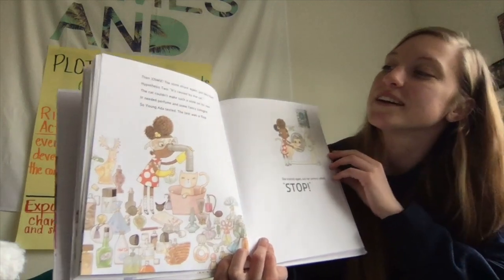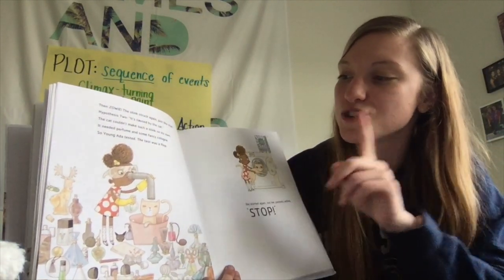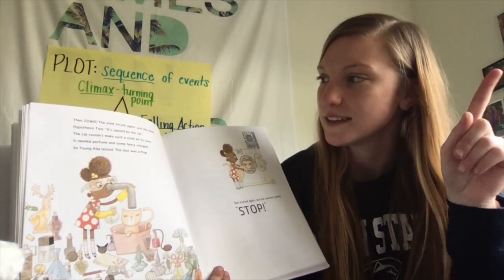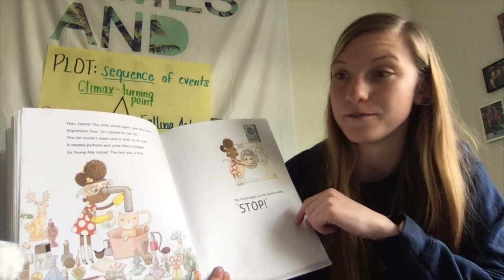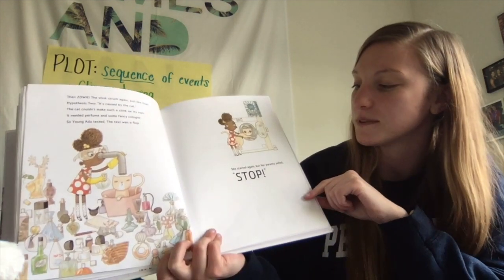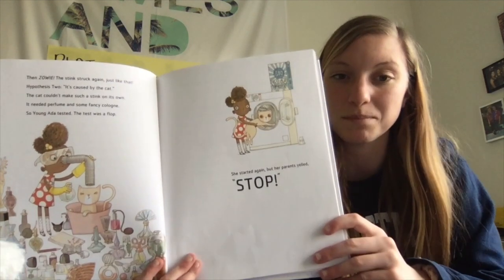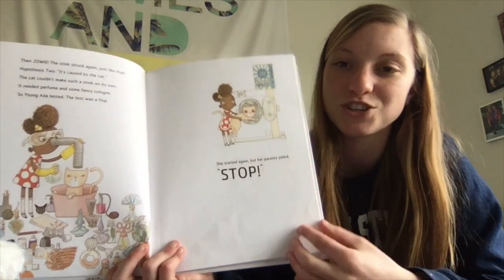Then zowie! The stink struck again just like that. Hypothesis 2, it's caused by the cat. The cat couldn't make such a stink on its own. It needed perfume and some fancy cologne. So young Ada tested. The test was a flop. She started again, but her parents yelled, "Stop!" because she was about to put it in the washer.